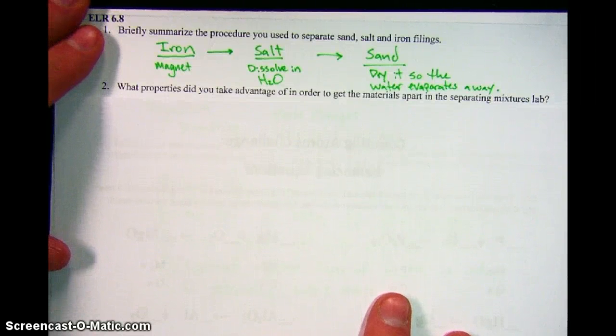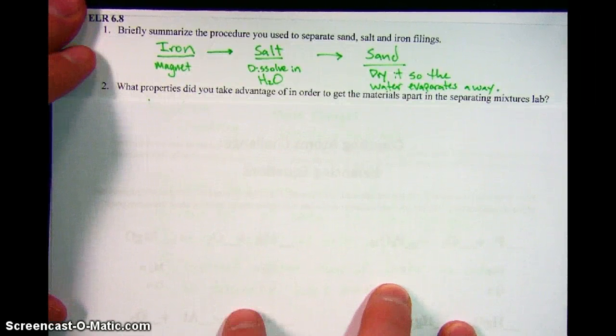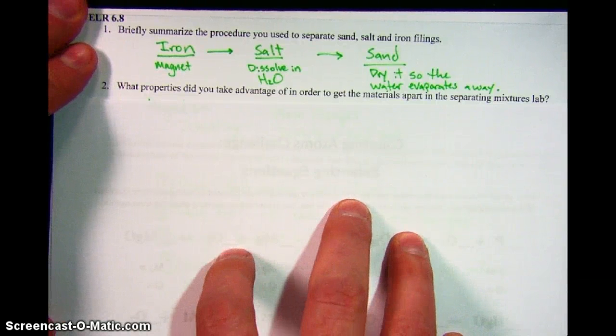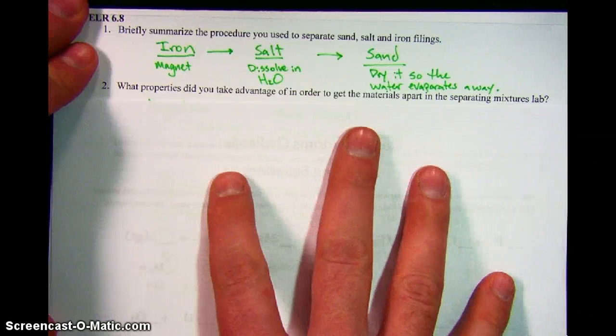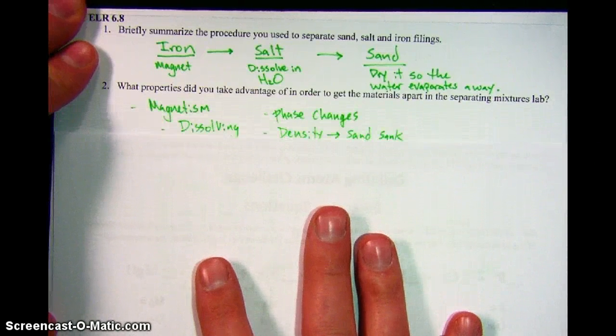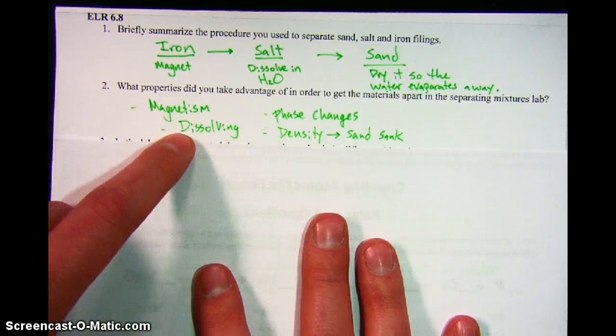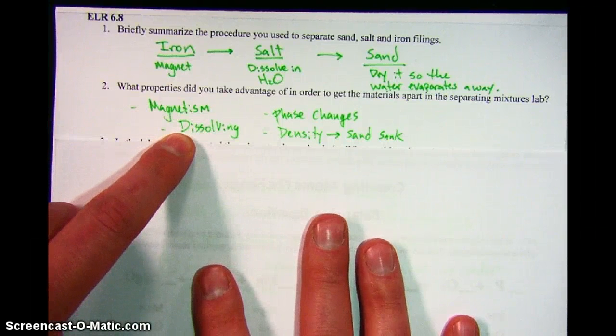For number 2, the properties that we took advantage of were the following. Properties means the way that a substance will act, and how did we take advantage of that. So for the iron, we took advantage of the fact that it's magnetic. For the salt, we took advantage of the fact that it will dissolve in water.